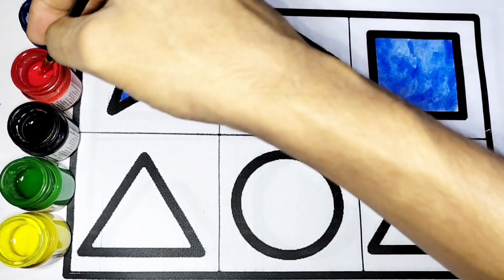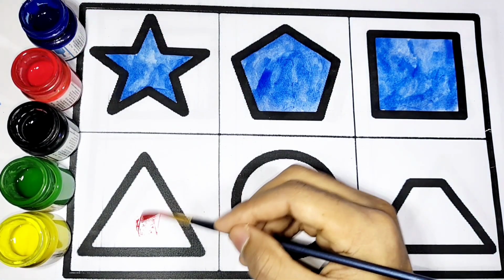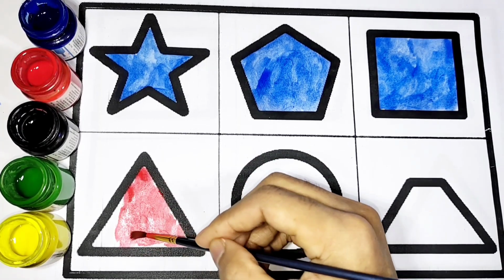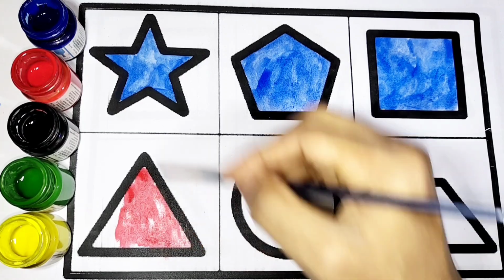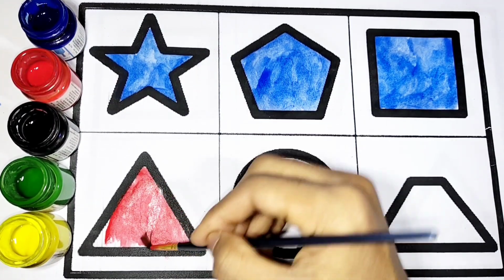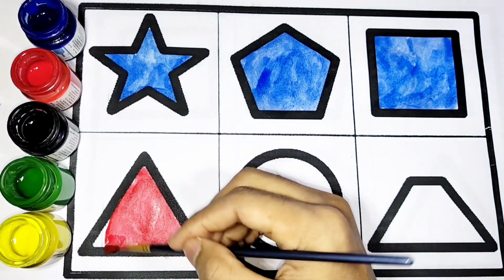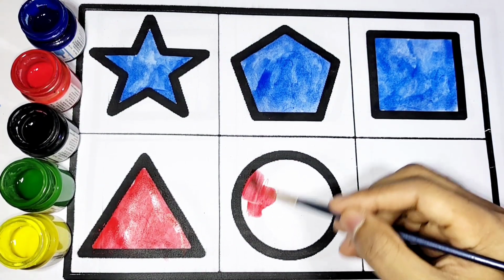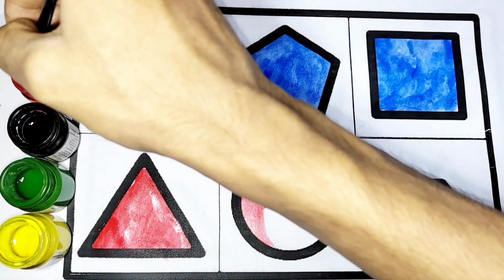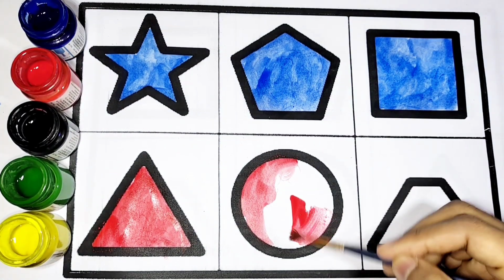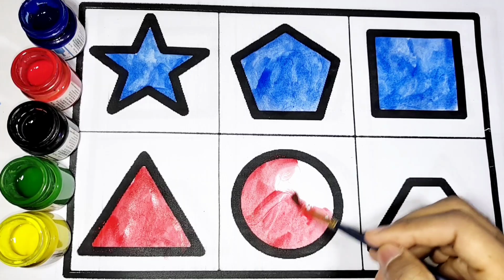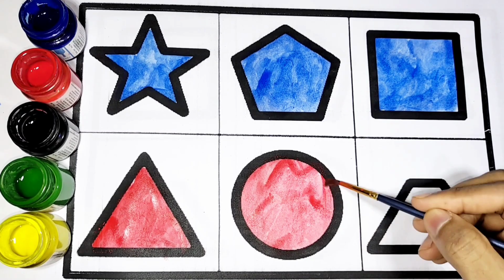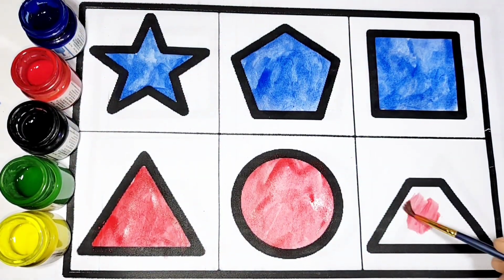Now we are mixing and using the color of red. Kids, the next one is trapezoid. The last one is trapezoid.